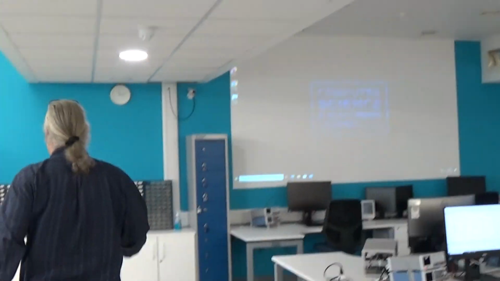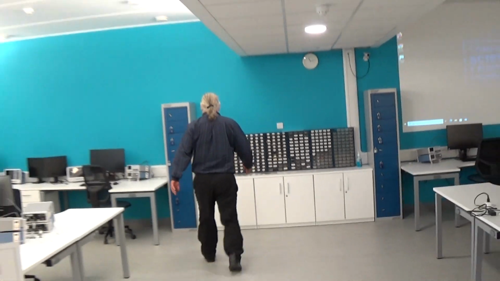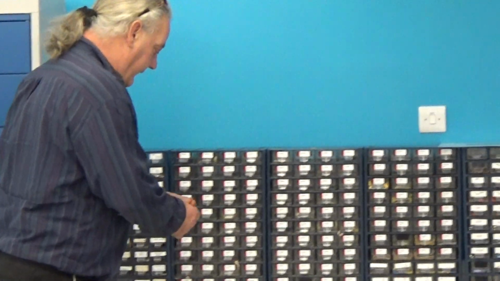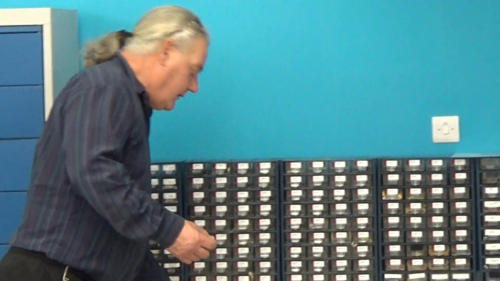Now, over here in these trays, we've got lots and lots of different size components, and I'd like you to come out and look at some of these. Here's just an example laying on the top here. So there's a resistor. That's quite a big resistor. Probably half a watt, that one. And there's another resistor, and it's tiny. So you can see they come in different shapes and sizes.